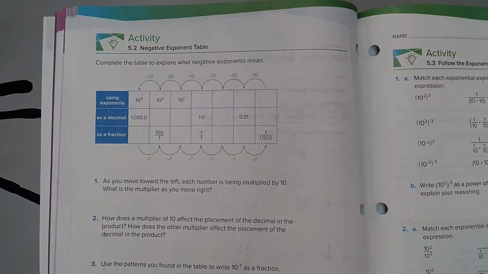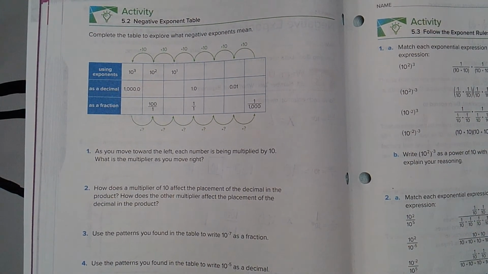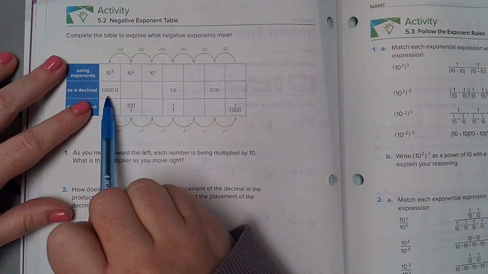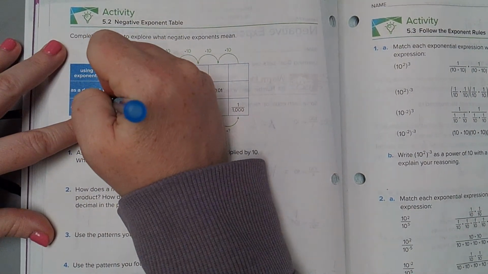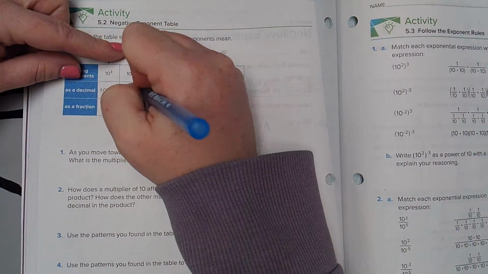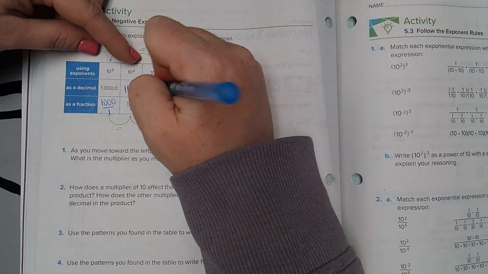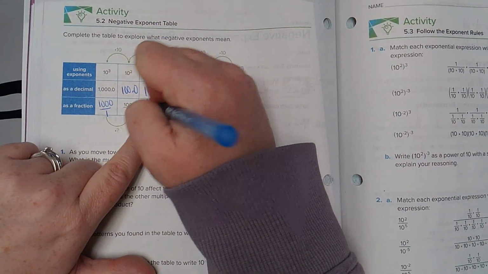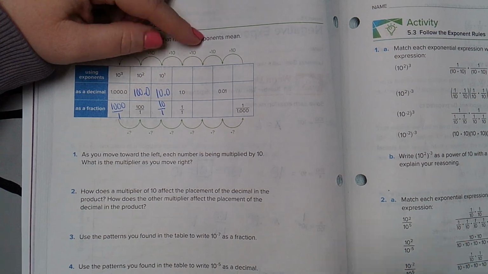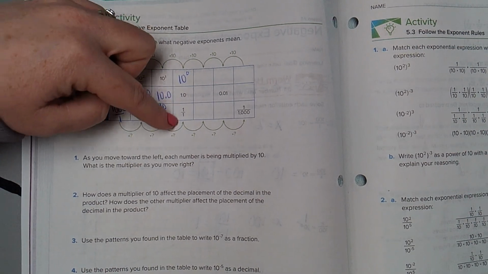Activity 5.2, negative exponent table. Complete the table to explore what negative exponents mean. So we have 10 to the third, which is 1,000. As a fraction, it's 1,000 over 1. 10 squared, as a decimal, is 100.0 and 100 over 1. 10 to the first power is 10, and as a fraction, it's 10 over 1. 1. Well, if we're using exponents of 10, that would be 10 to the 0 power is 1, which is equal to 1 over 1.